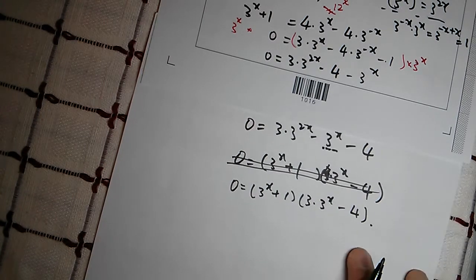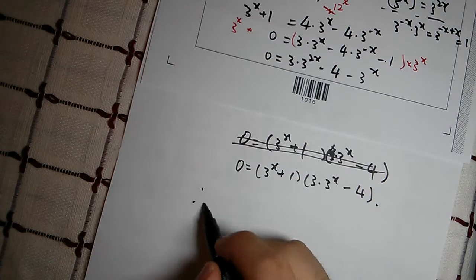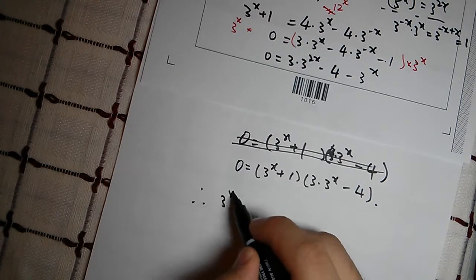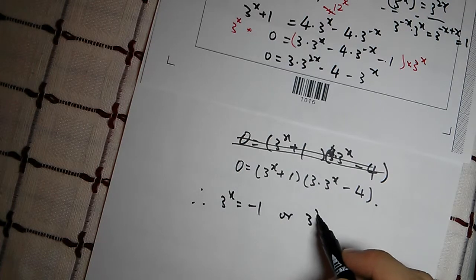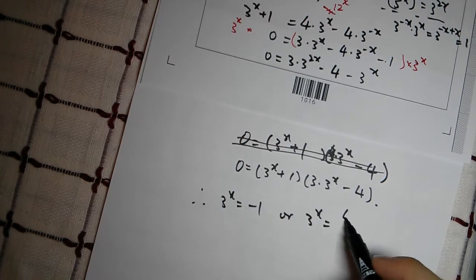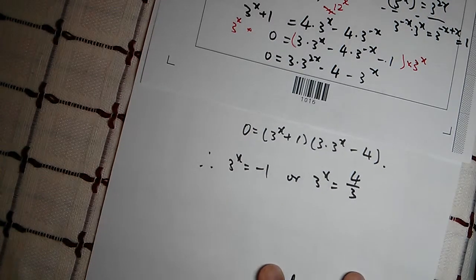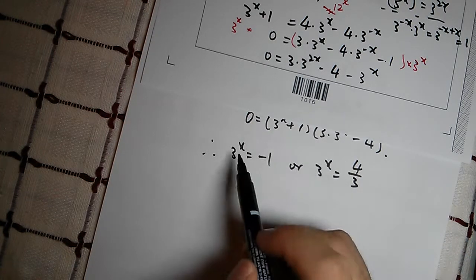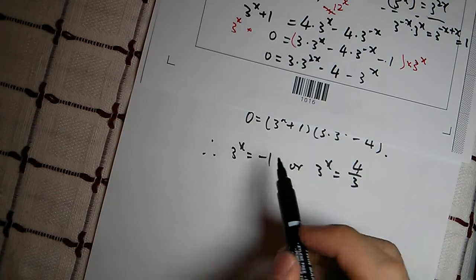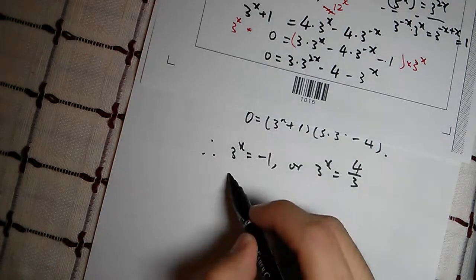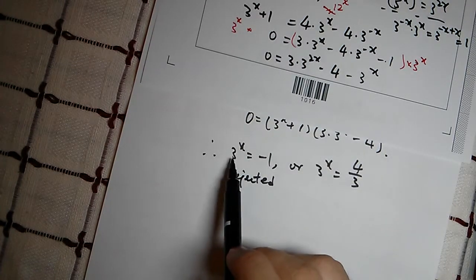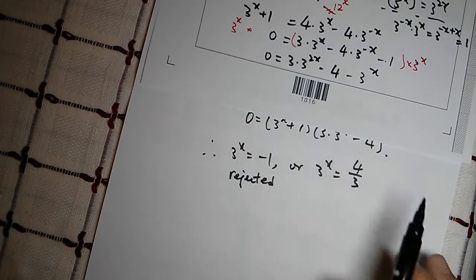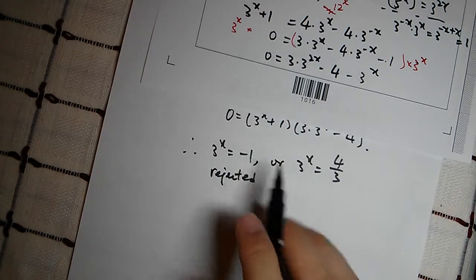Okay, so you do factorization. So therefore, the third thing is 0: minus 1 or 3 to the power of x equal to plus 4 divided by 3. Okay, they look for the value of x, right? So 3 to the power of x equal to negative 1. You don't need me to tell you this is not possible. So I will reject this because 3 is positive. Positive number to no matter what power is positive. No way to be negative.